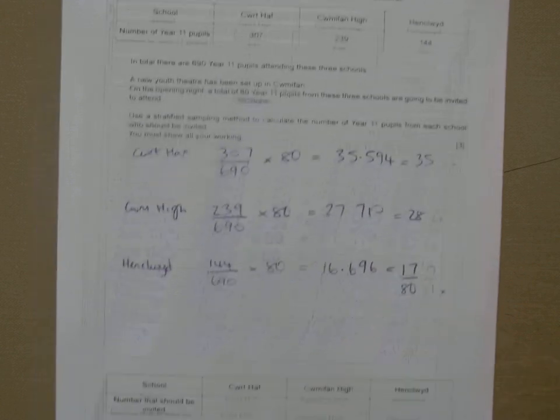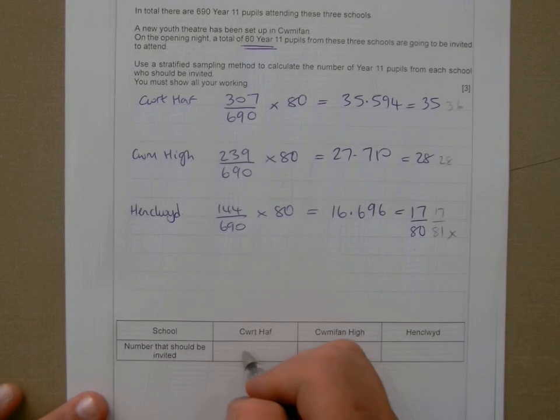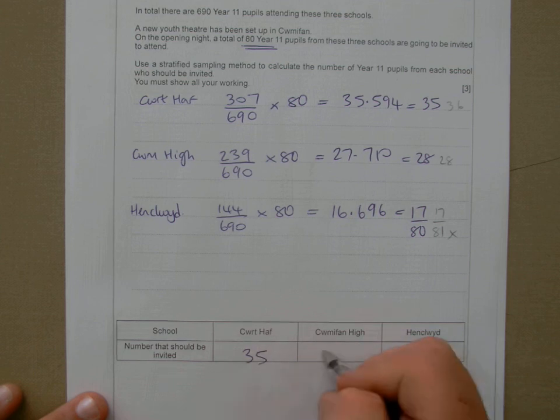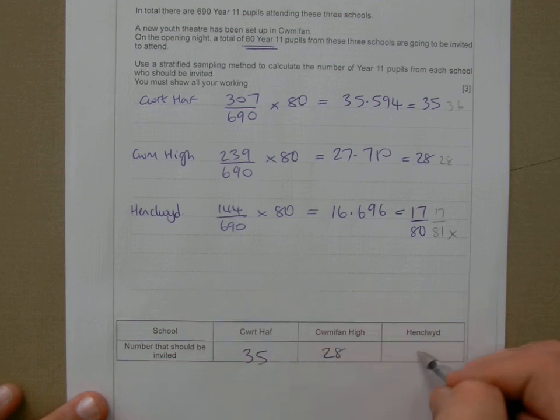So then we can put our answers in here. Make sure you fill this table in as well. And then 35, 28, and 17.